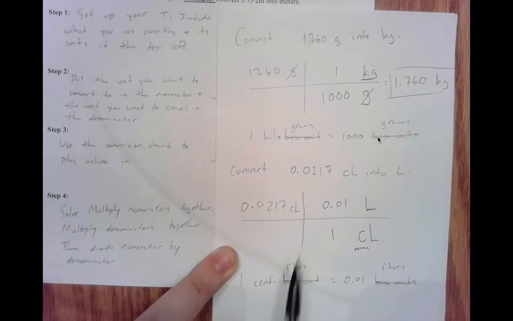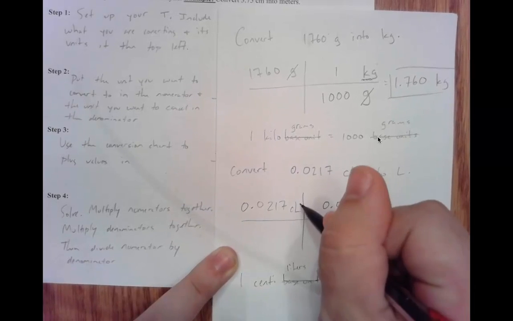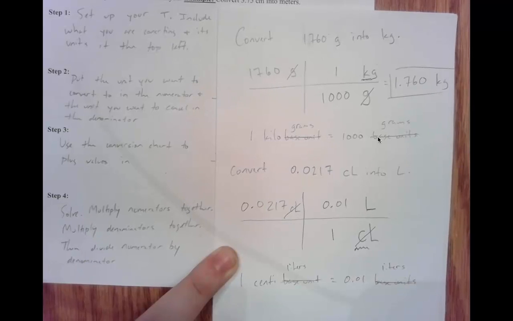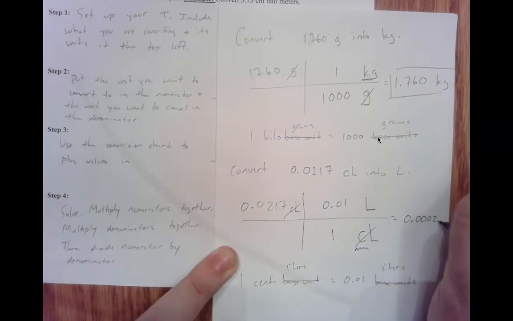Now we do the same thing. We multiply the numerators together, divide by the denominators. That causes our centiliters to cancel out. And then when we solve this, we find that our answer is 0.000217 liters.